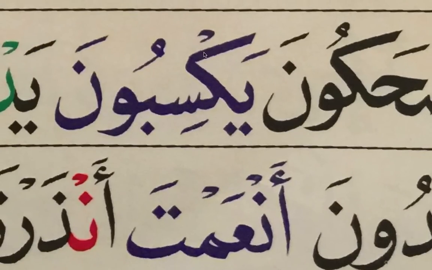Ya fatha kaf sukoon yak, sin kasra si, Yaksi, ba dhamma waw sukoon bu, Yaksibu, noon fathana, Yaksibuna.